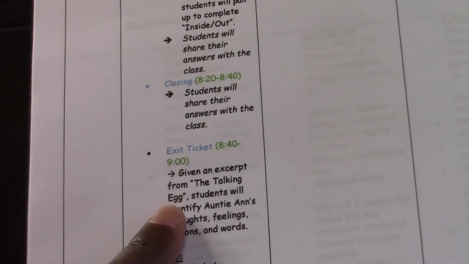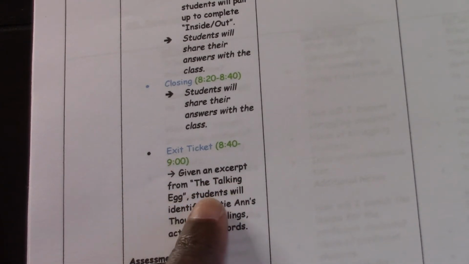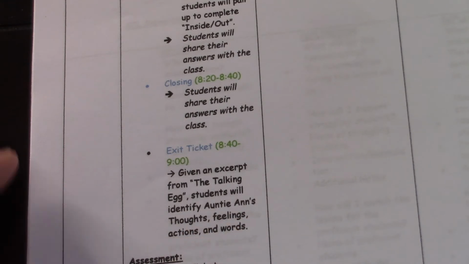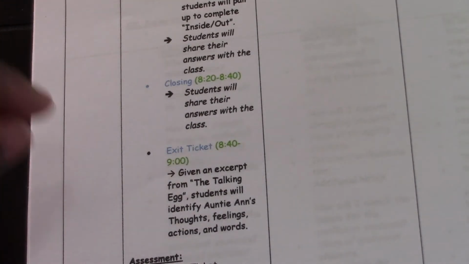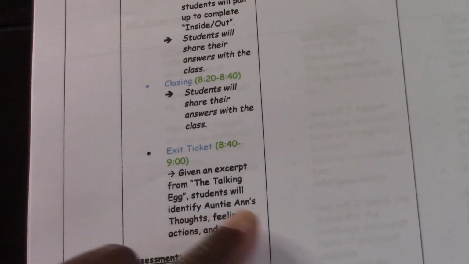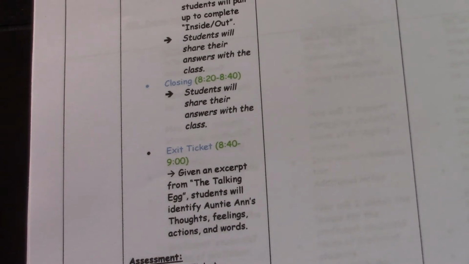My exit ticket: given an excerpt from The Talking Egg, students will identify Auntie Anne's thoughts, feelings, actions, and words. So by the end of the activity and the end of that PowerPoint, students will be able to identify those things. They will know the skills and the strategies to pull those things from an excerpt.